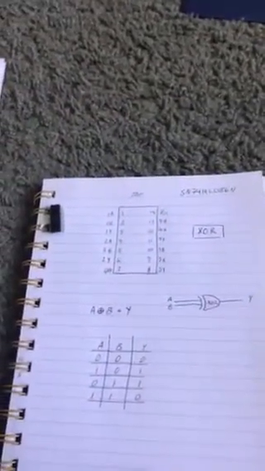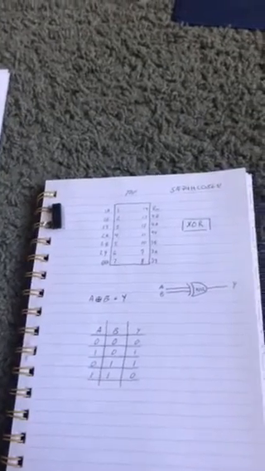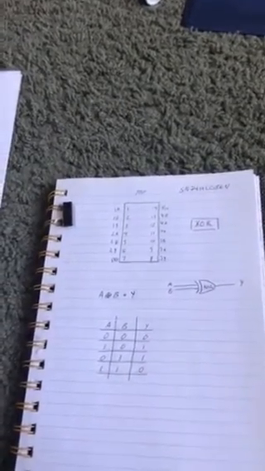Hi, hello everyone. This is my second video about the XOR logic gate. Now I'm building a circuit using two XOR logic gates, using the output from the first XOR logic gate as the input to the next XOR logic gate.